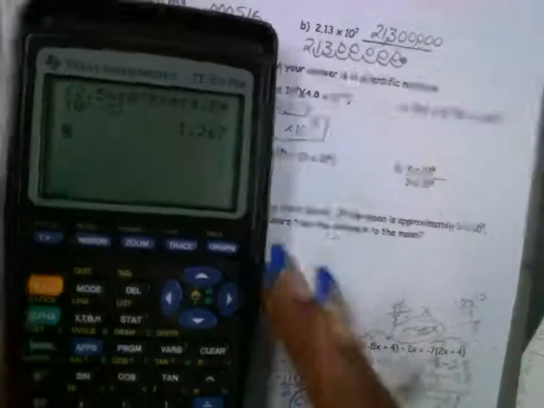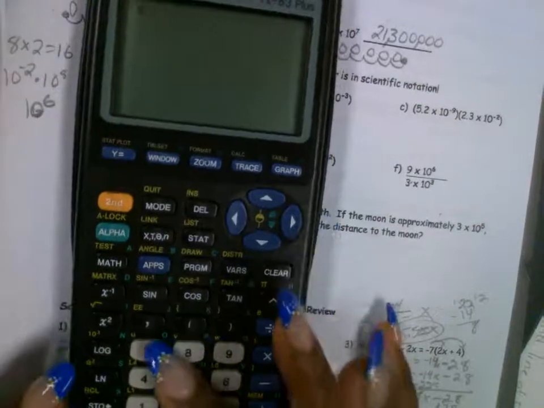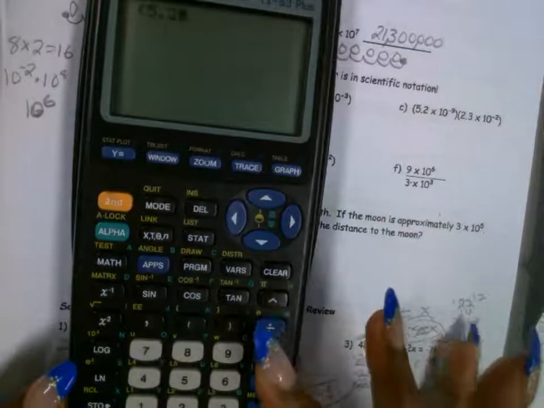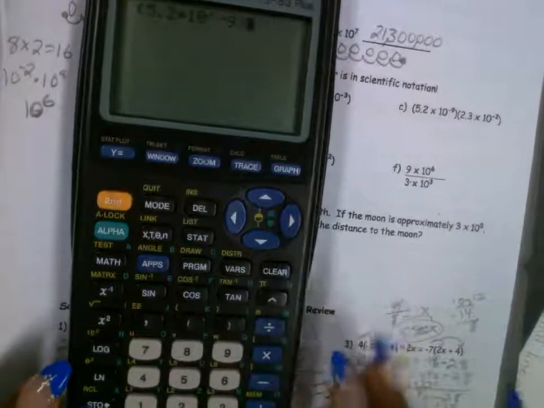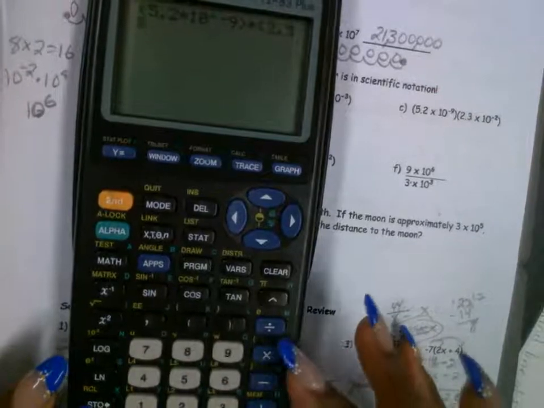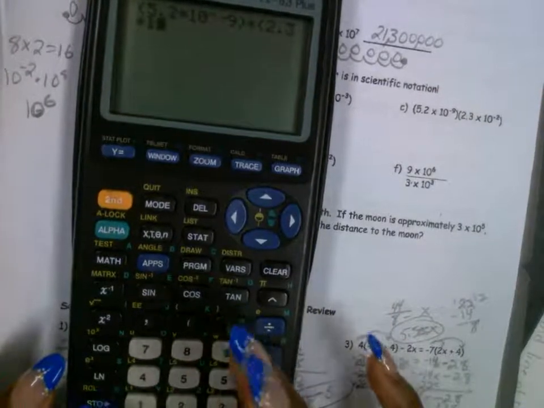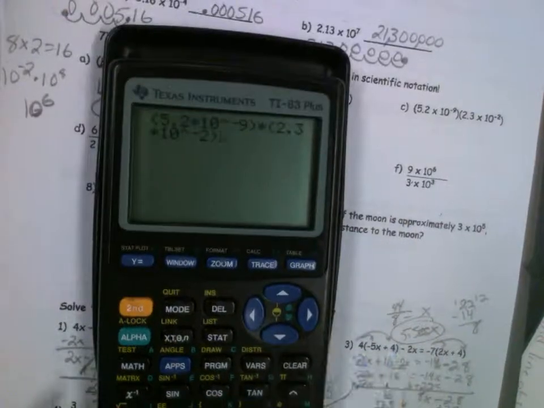Let's do C. Parentheses, 5.2 times 10, caret key, negative 9, close parentheses, times, parentheses, 2.3 times 10, caret key, negative 2, close parentheses. Make sure you type that in correctly. Okay, good deal. What did you get here?